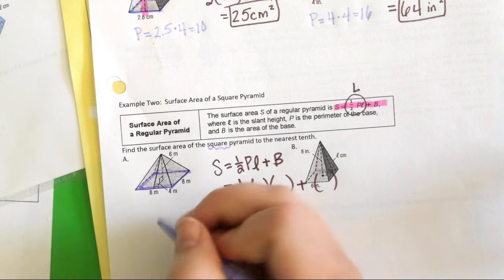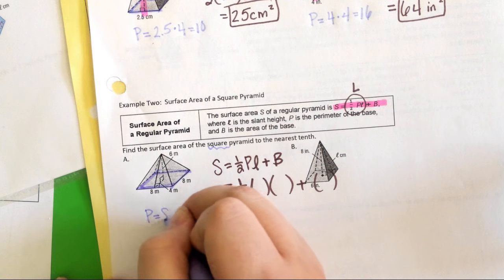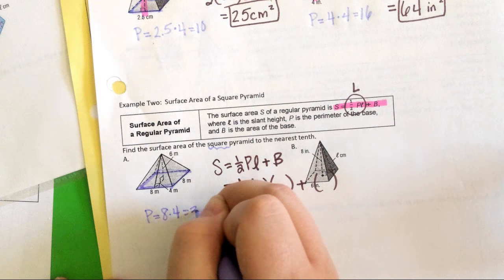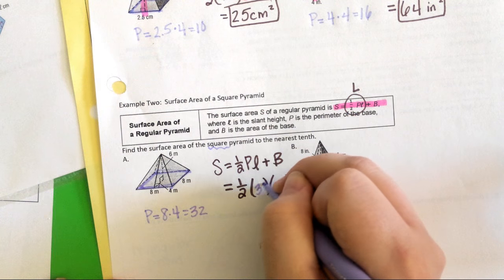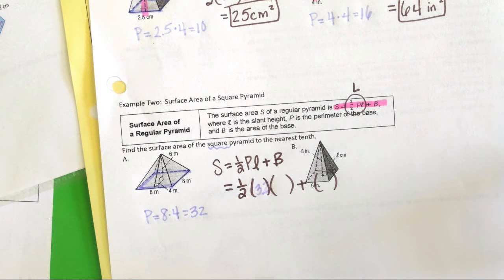Okay, so my perimeter is 8 times 4, which is 32. Does everyone understand why my perimeter is 32? Yes.